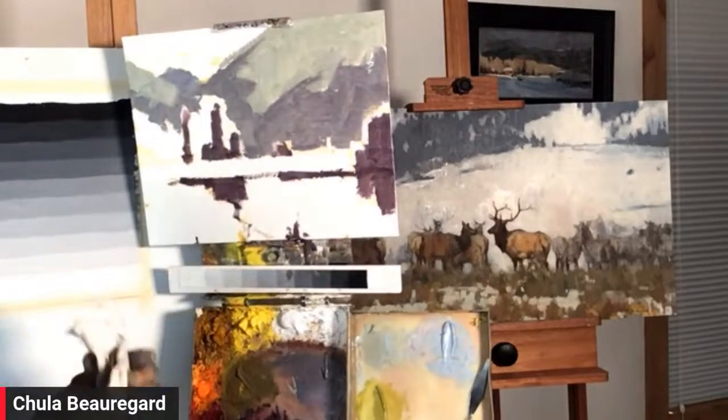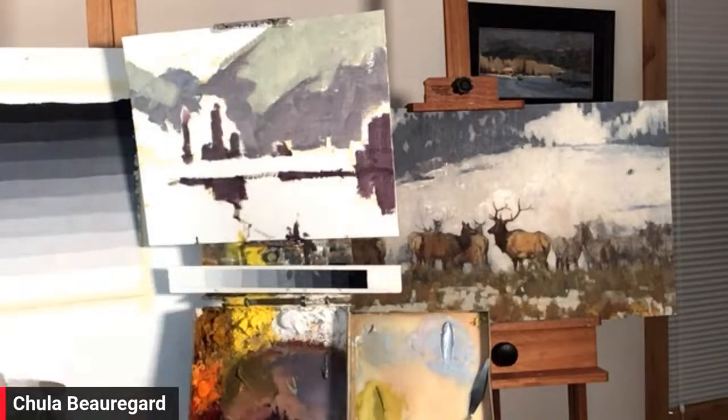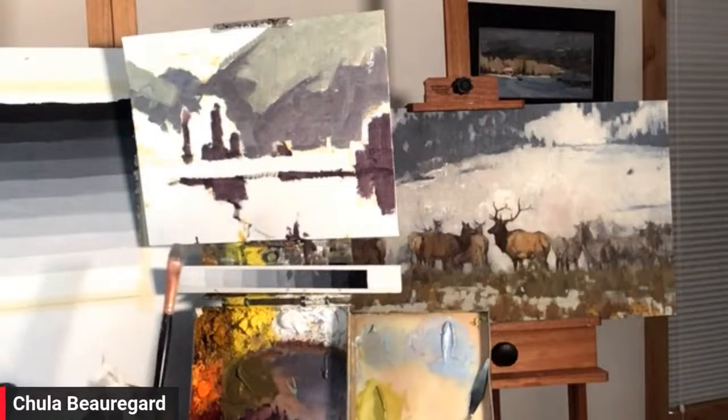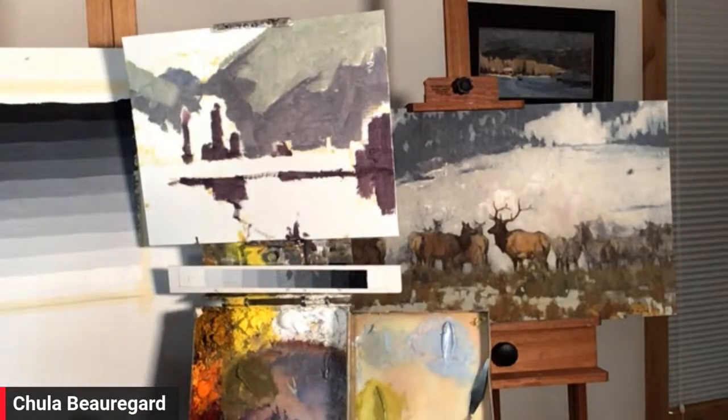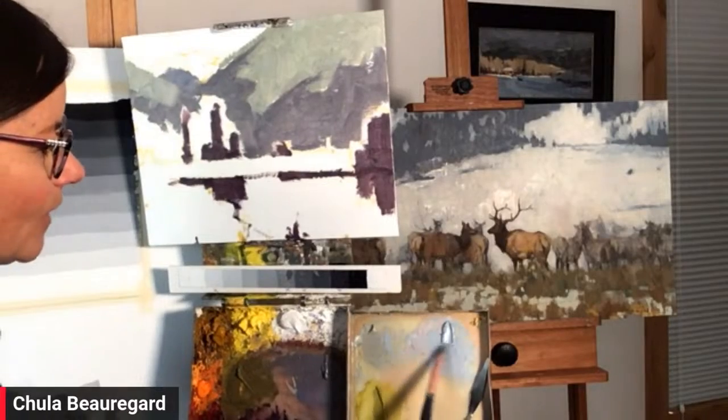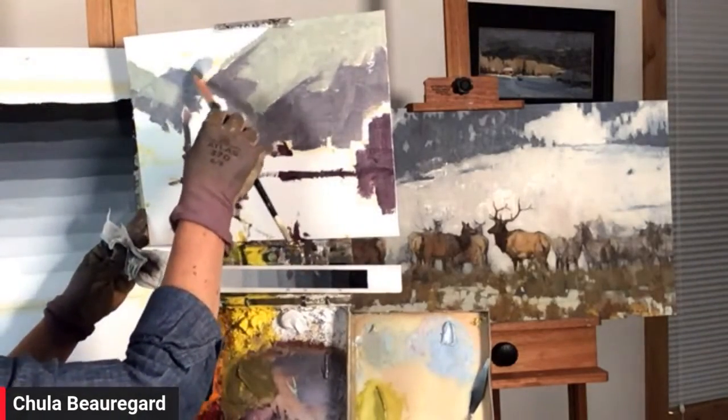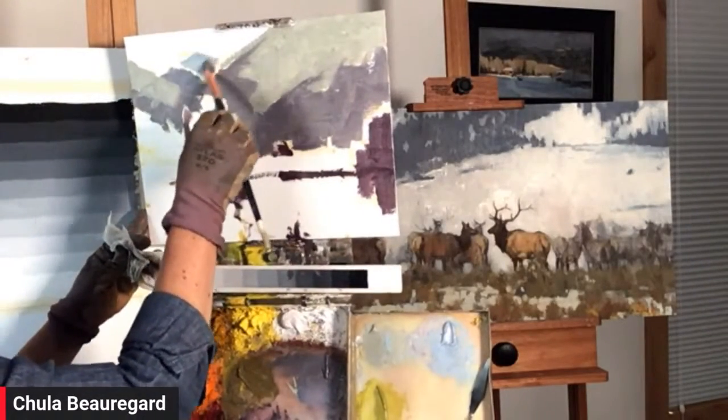I'm tough. All right, so there's kind of that next value. And again, I have to stick to my value plan. So this one back here, I'm actually going to use a little bit more blue. Same value, but just blue it a little bit to push it back.